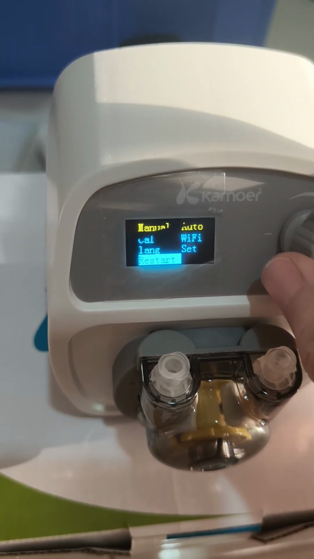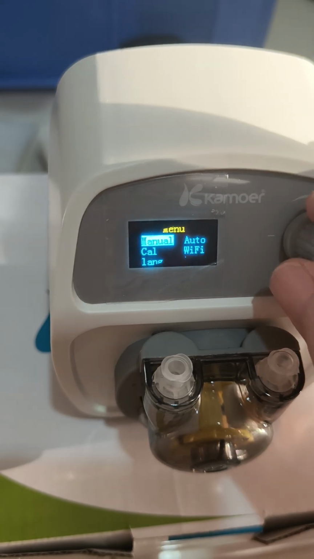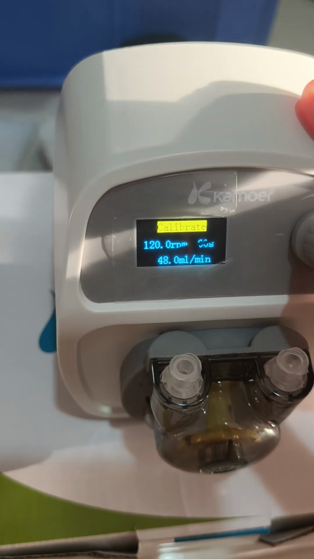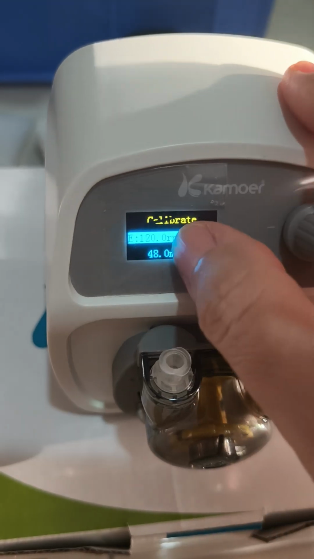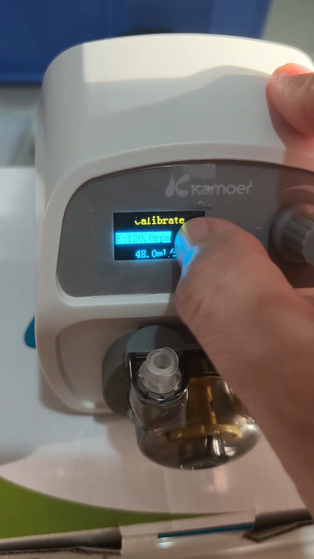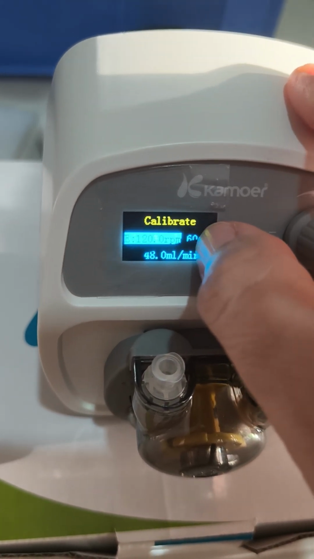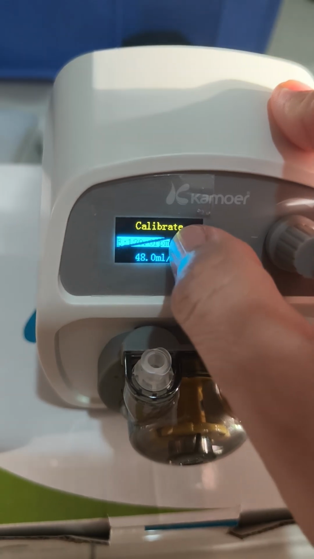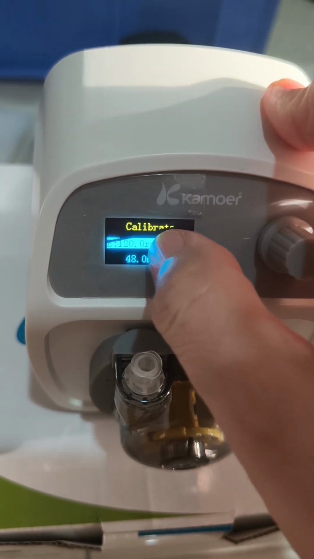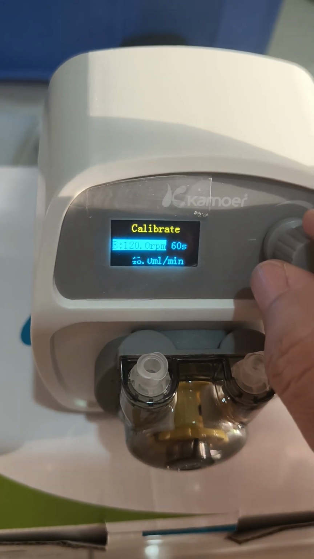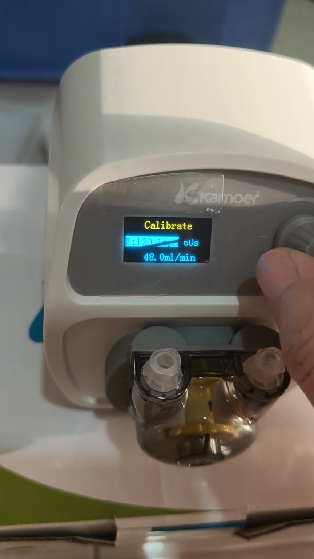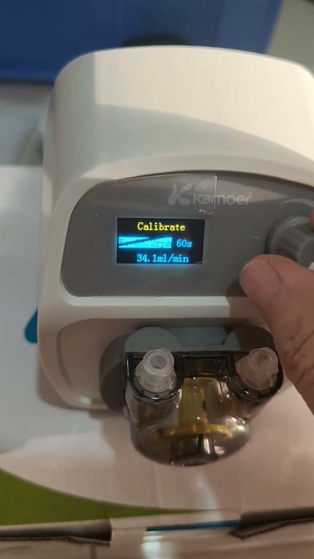For calibration, we go to calibration. At this moment, for the calibration, you need to set the calibrating speed. You remember, if our target is 10 millimeter per minute, we can set the target to be 25. This time is set to 25.